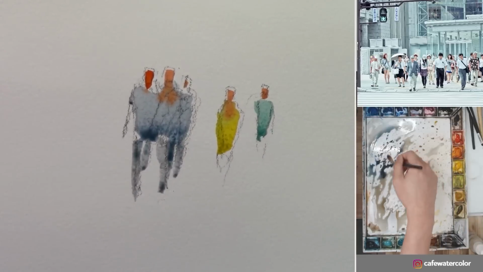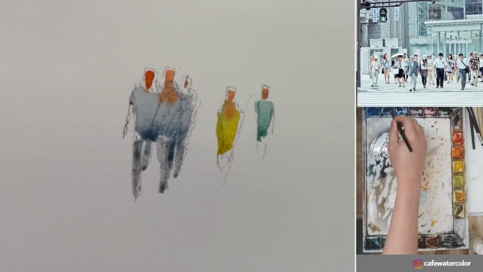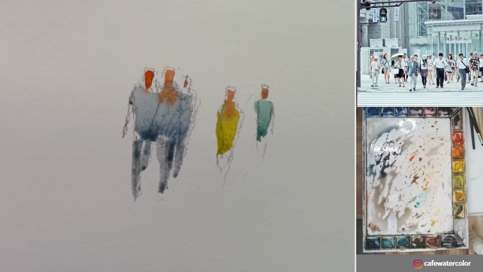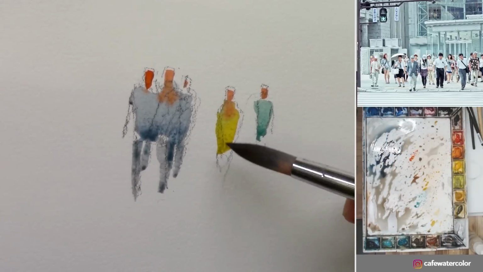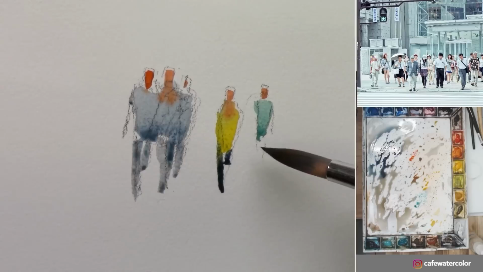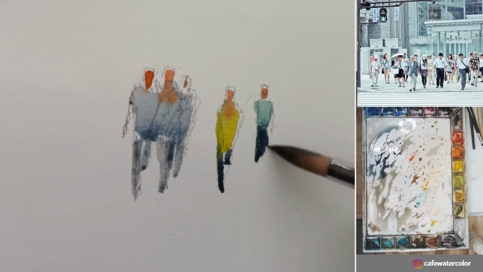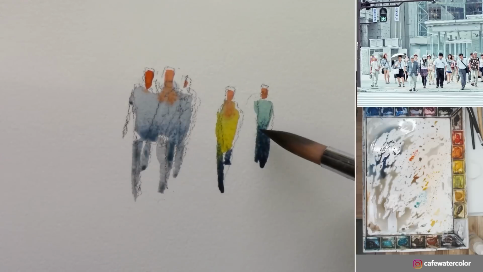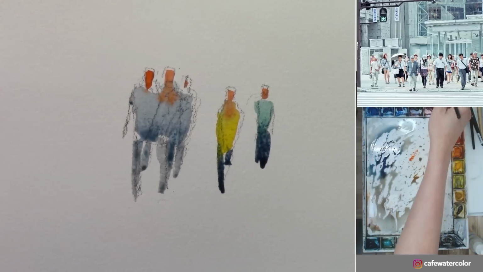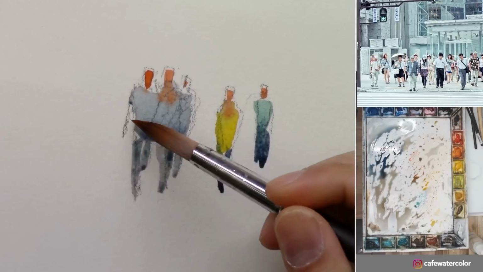And have the leg a little bit tilted and one leg forward, one leg back, the back leg a little bit shorter. It's all about visual language. And the one on the right, I do the same thing. And for this one, perhaps she is wearing a skirt, so I will paint a full shape instead of two separate legs. And now you can add the arm and the hand.